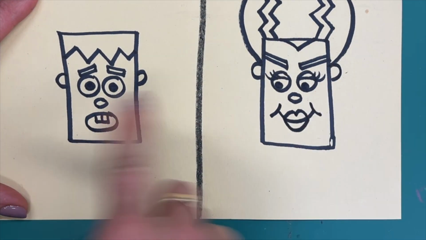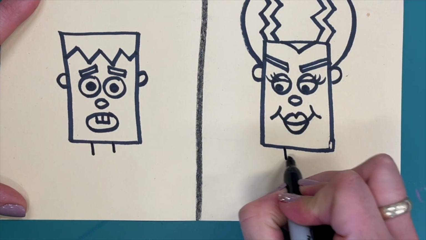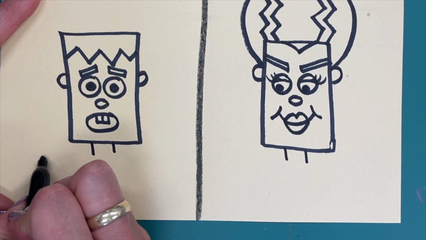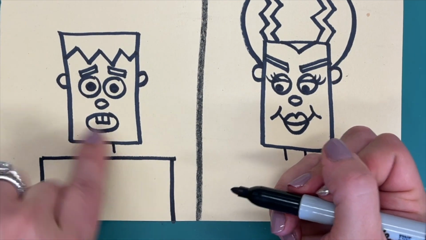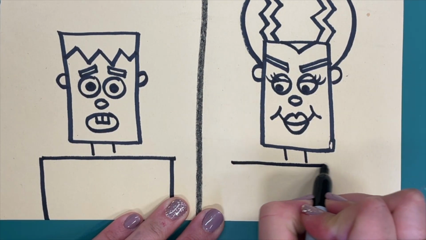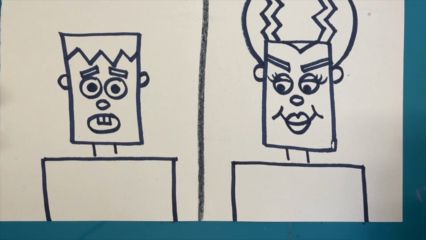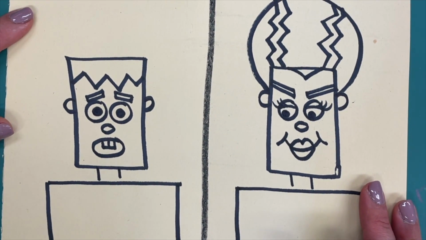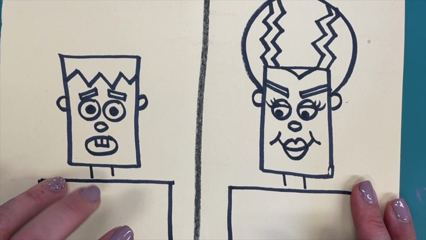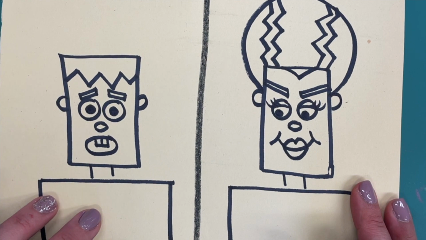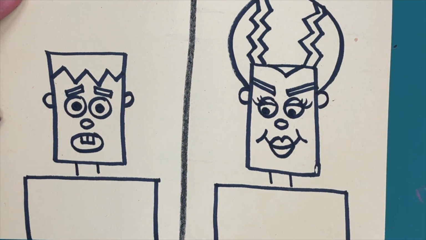So right now we have floating heads, which we need to fix. We're going to put a neck below. And then we are going to do a wider rectangle below that. So your shoulders have to be wider than your head. And then the decorations for what I would do with the other Frankensteins, I'm just going to leave that here because it would be the same on the ones above. The difference would be with the Bride of Frankenstein here.